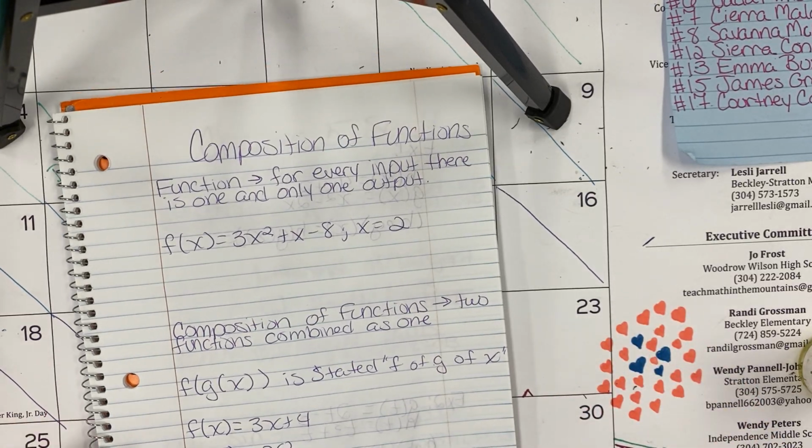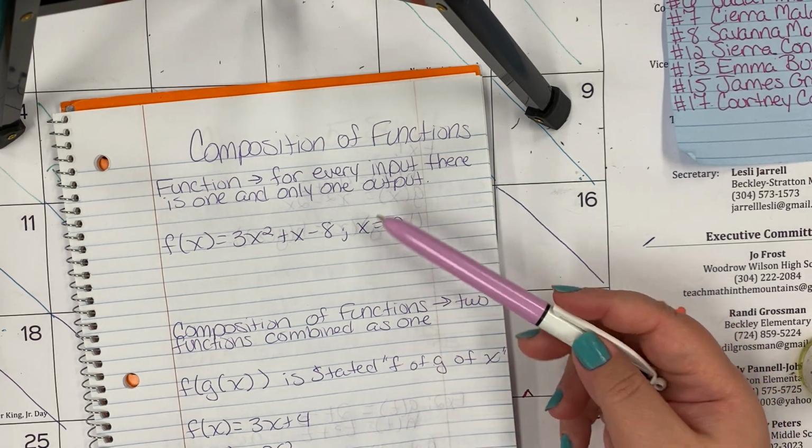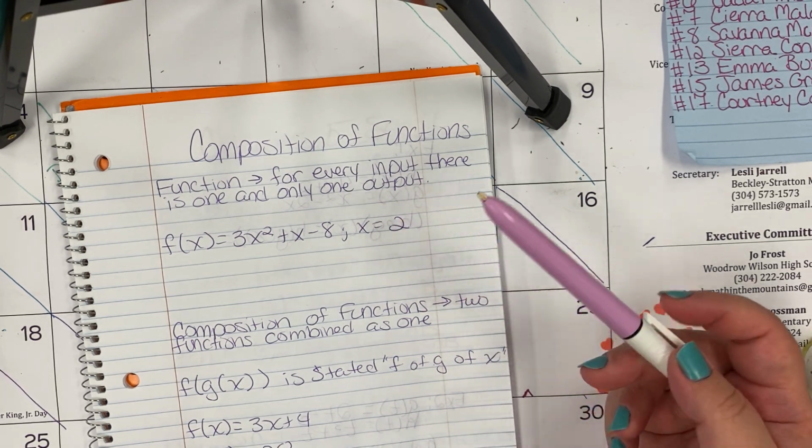Composition of functions. We talked about functions earlier in the year, and I totally forgot to cover this. So we did adding, subtracting, multiplying, dividing functions. We have to do composition of functions because they do show up on the ACT and the SAT. Remember that a function is for every input, there is one and only one output.